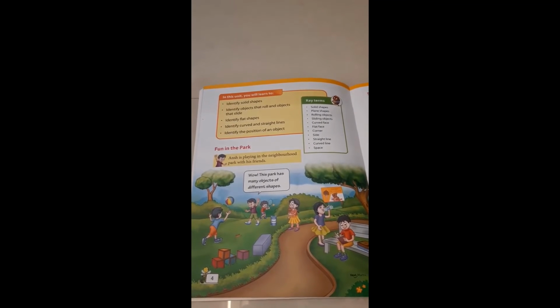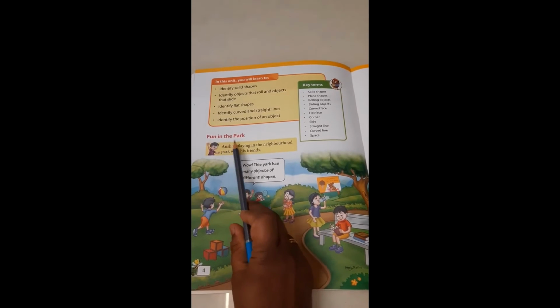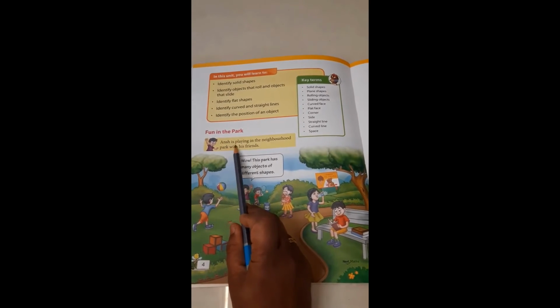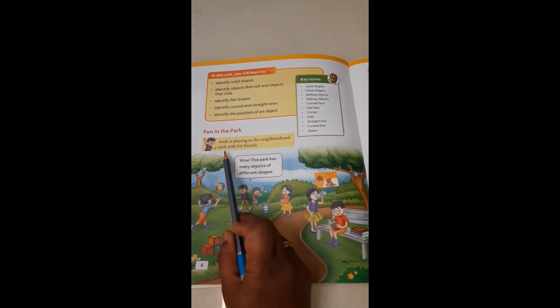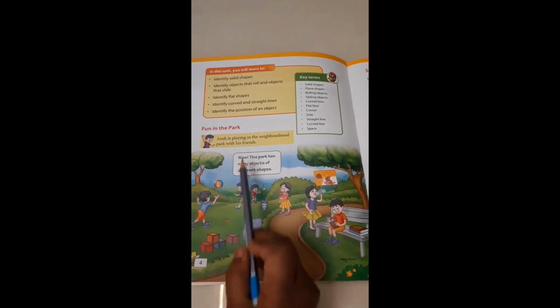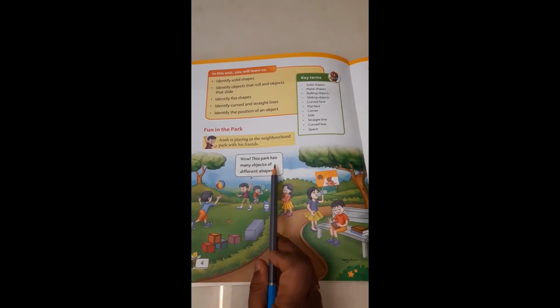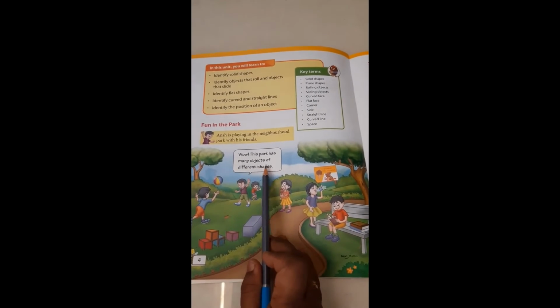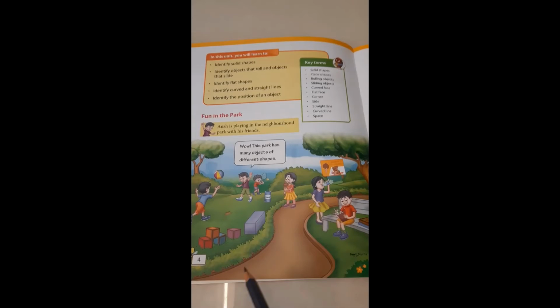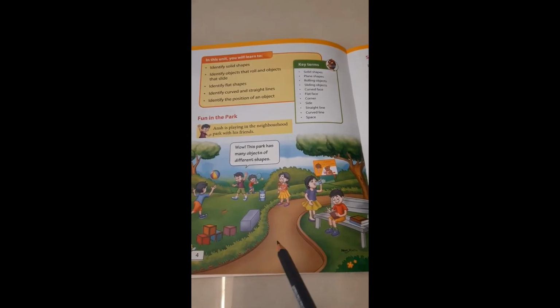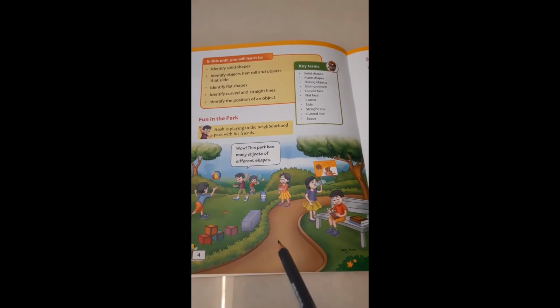On page number 4, we can see fun in the park. Ansh is playing in the neighborhood park with his friends. See Ansh? Yes, he's playing there. Wow, this park has many objects of different shapes. He's telling that this park has many objects which are of different shapes.